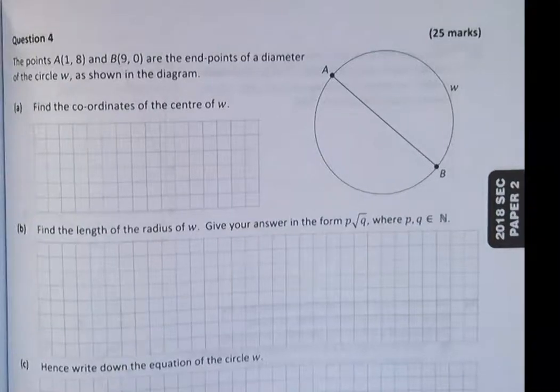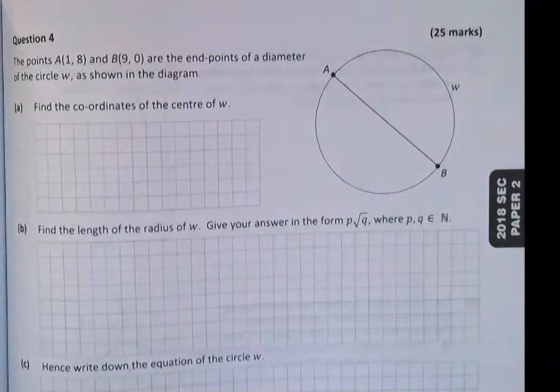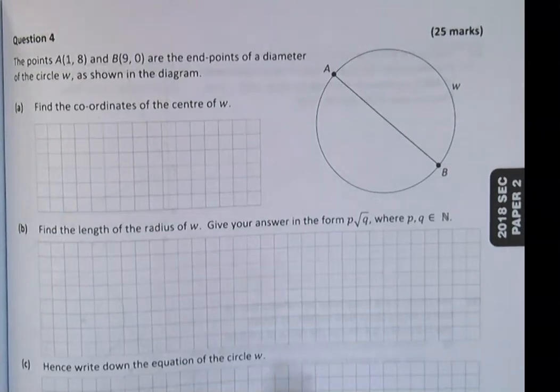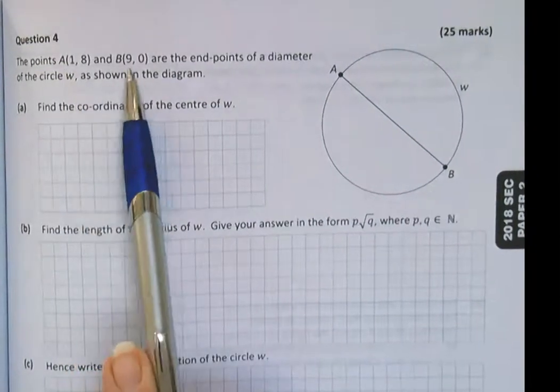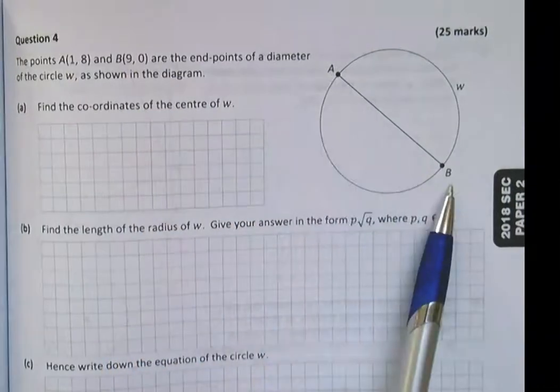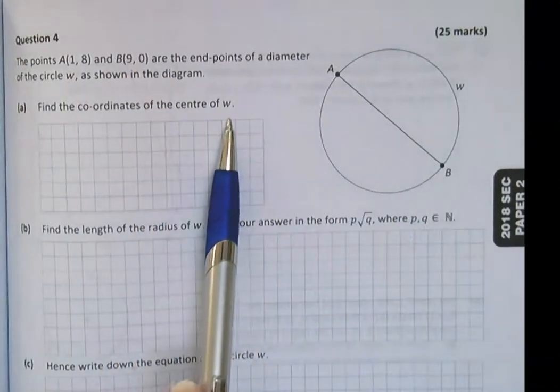Okay, so this is question 4 of 2018 paper 2. Okay, let's do it, a circle. It says your points (1, 8) and (9, 0) are the ends of your diameter. Find the coordinates of the center.